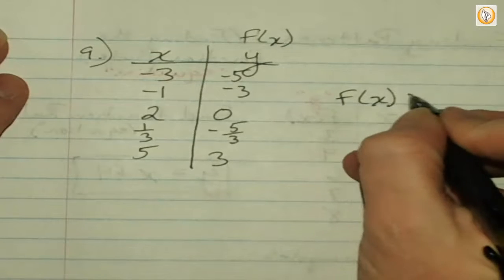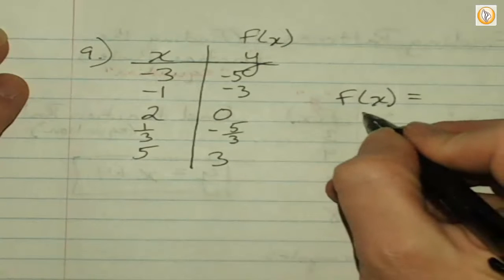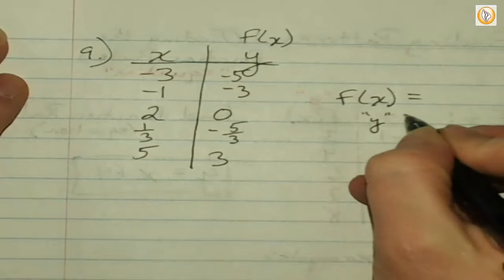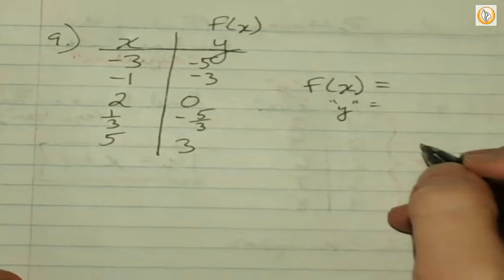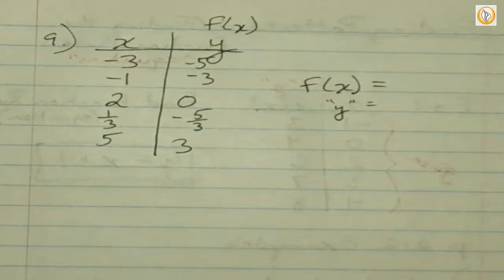Write those out and raise your hand if you think you can figure it out.